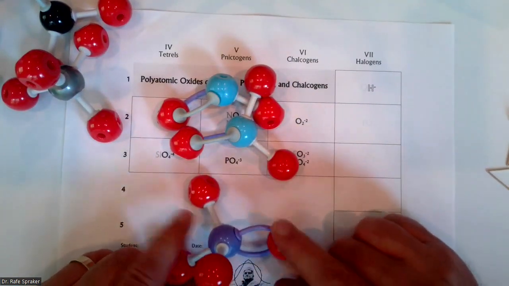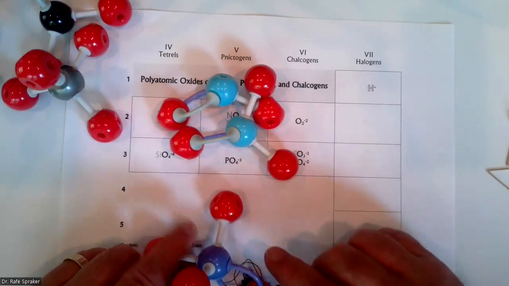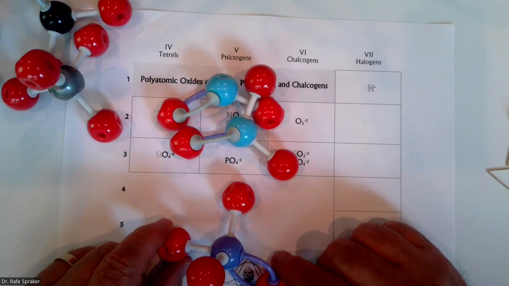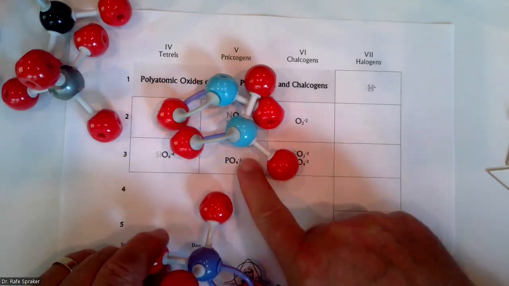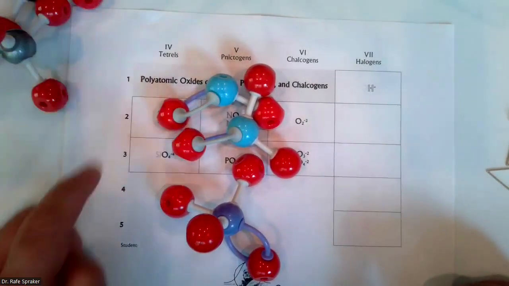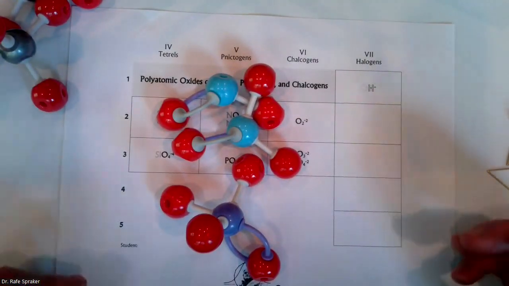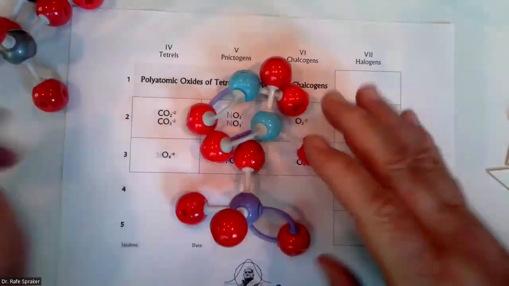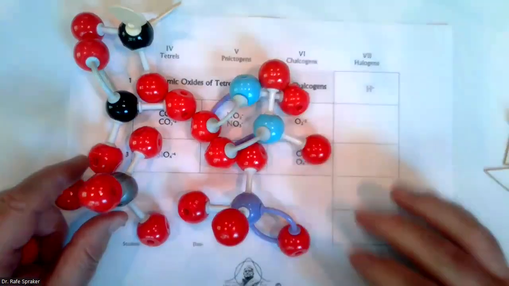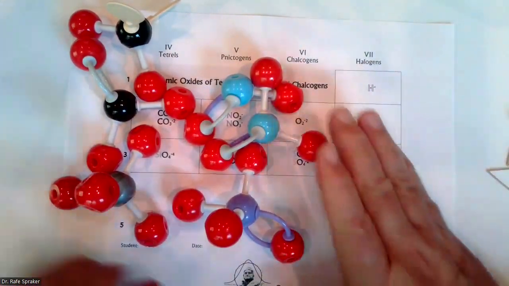There is one with one less oxygen, and that's PO3. That's phosphite. It's kind of grayed out there. So this is where you also stop and take a picture and go from there, right? Okay, so this is the pnictogens, tetrals right here. You don't have this many, so you have to build these in steps.